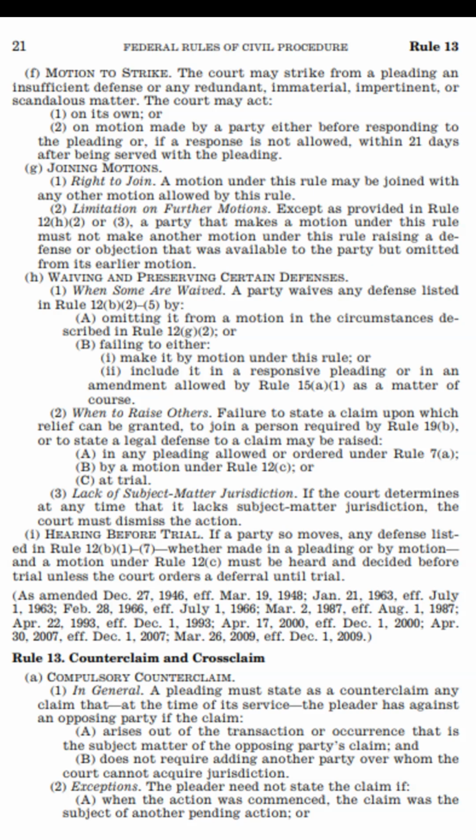F. Motion to strike. The court may strike from a pleading an insufficient defense or any redundant, immaterial, impertinent, or scandalous matter. The court may act 1. On its own, or 2. On motion made by a party either before responding to the pleading or, if a response is not allowed, within 21 days after being served with the pleading.